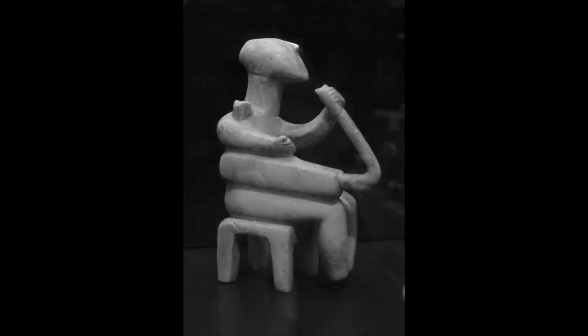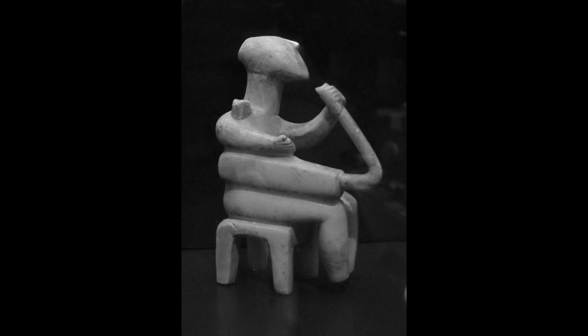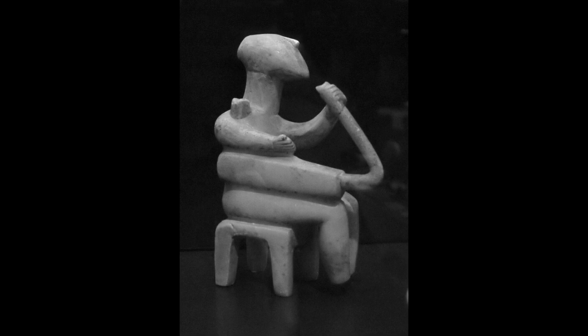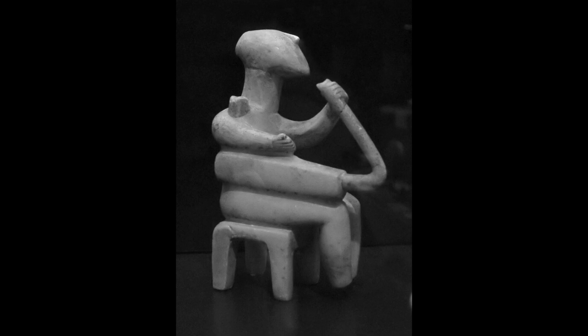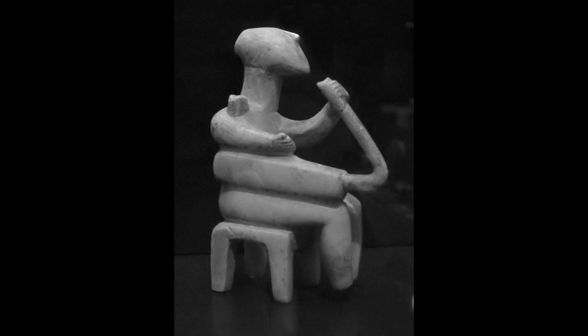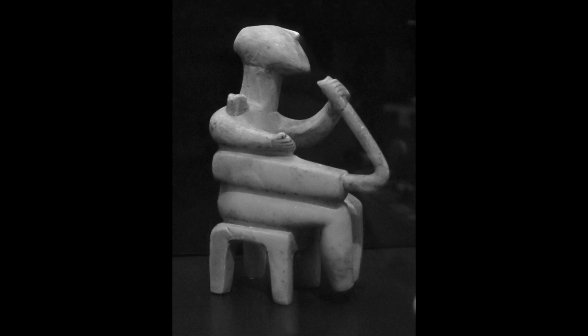Now, when it comes to this figurine, not only is the entire body represented with all of its details, I mean, not all of them, it's still a very stylized figurine, but it has feet, it has hands, and it has fingers that are also defined, which is very important. But we also represent two interesting items, a chair and a musical instrument.